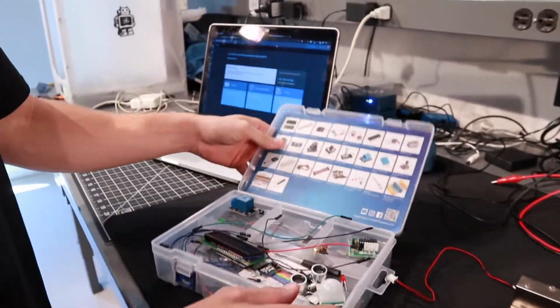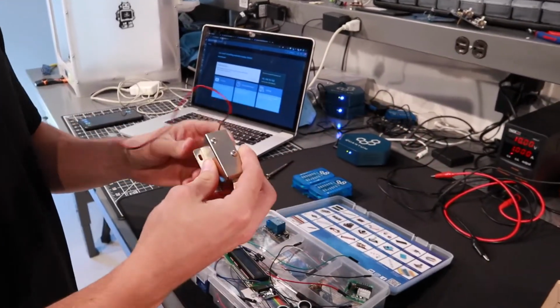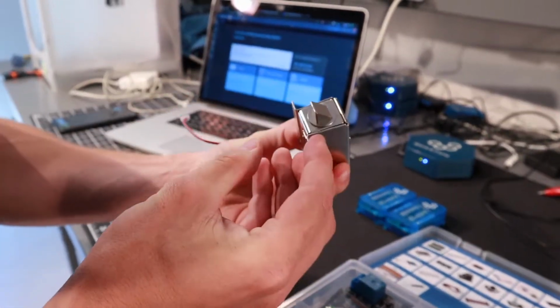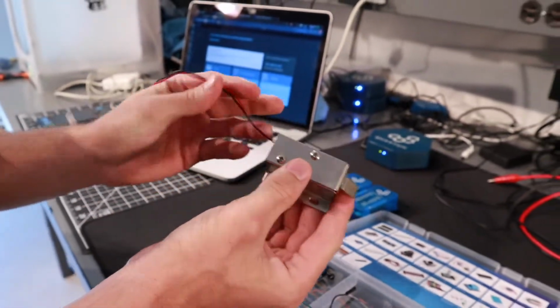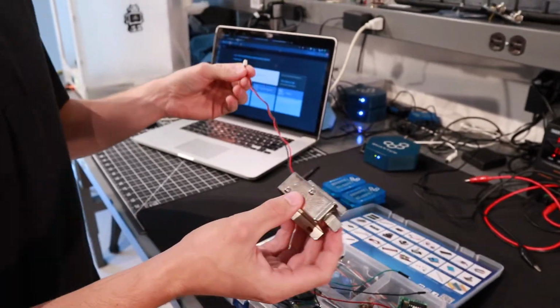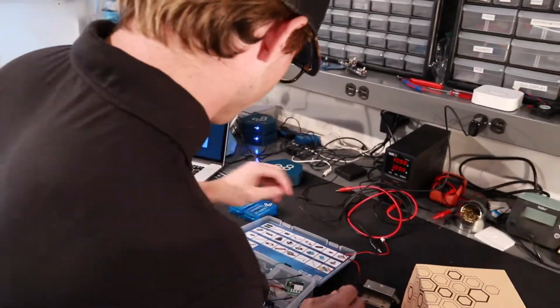The only component that you'll have to buy separately is this, which is just a basic electronic door lock. You can get this on Amazon for a few dollars. We'll post the link in the description. All right, so sounds good.